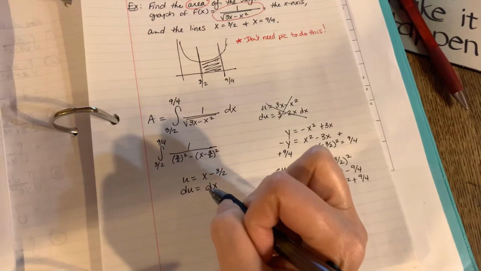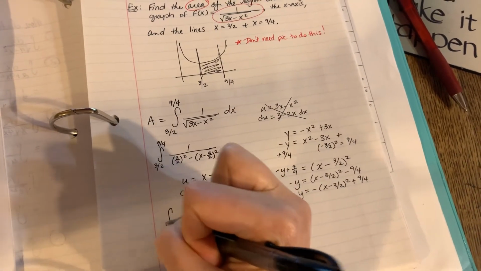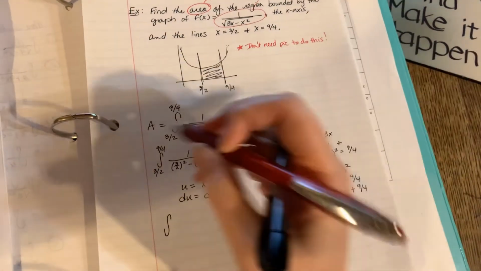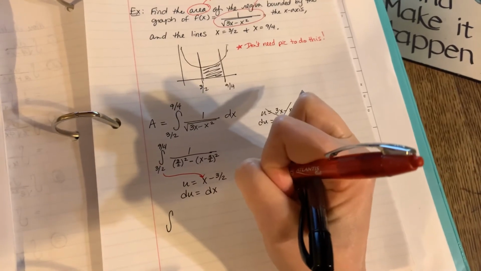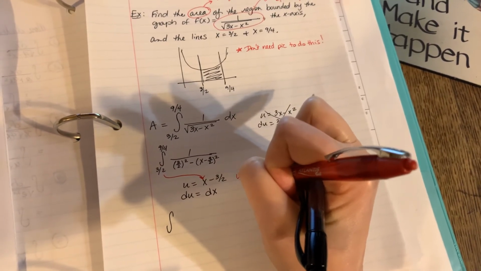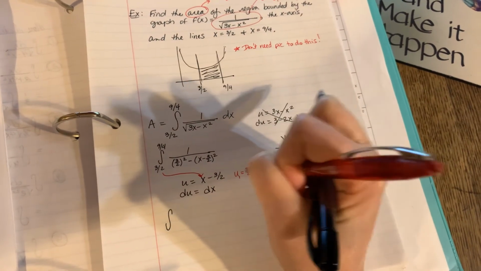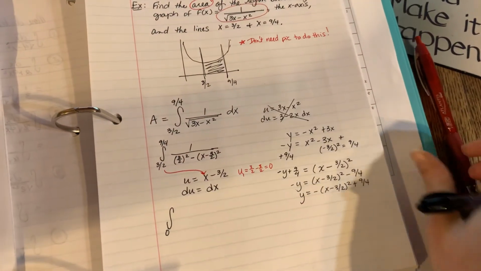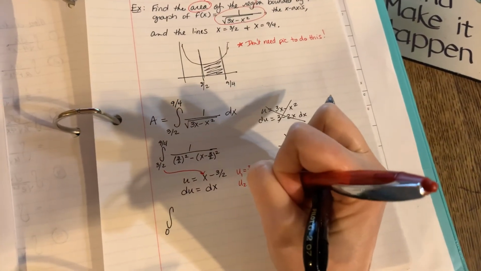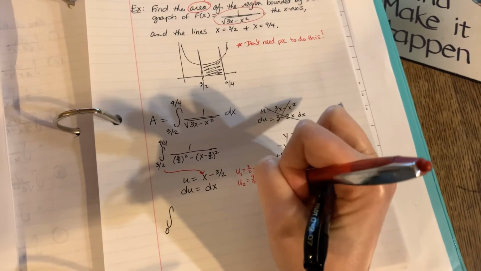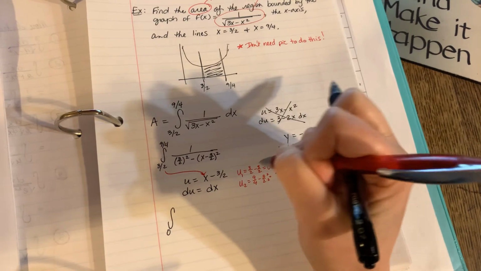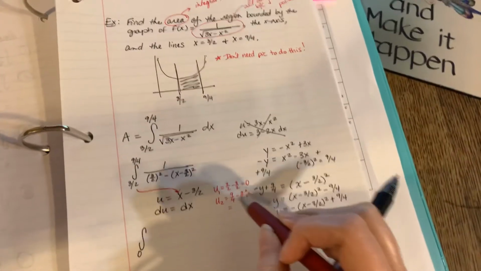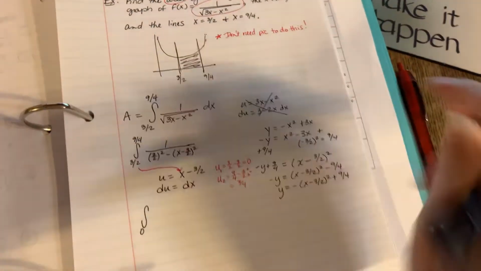Okay, so now, and I'm not going to write these things here because I am doing a u substitution, so I'd have to figure those out. Well, just plug them in. So u is what? Well, 3/2. So u1 is 3/2 minus 3/2, which is 0. So that's going to go here. And then u2 is 9/4 minus 3/2, which is 9 minus 6, so 3/4. So that's going to go there.